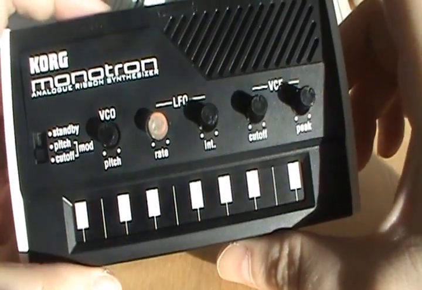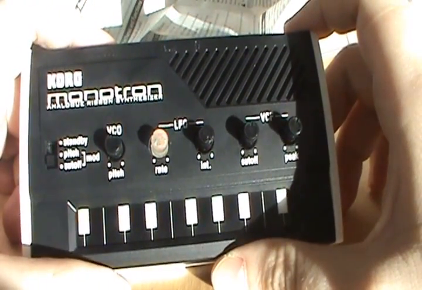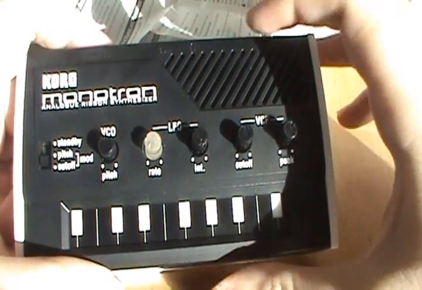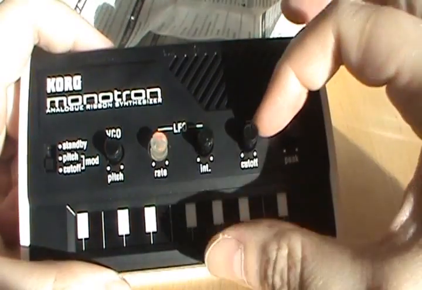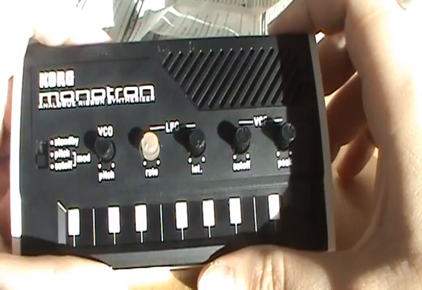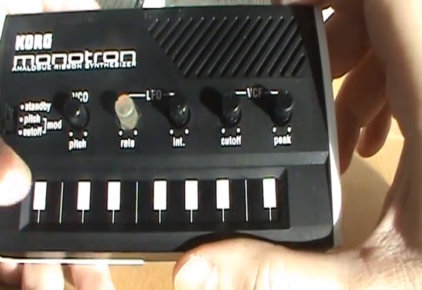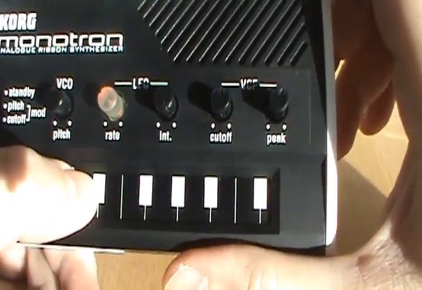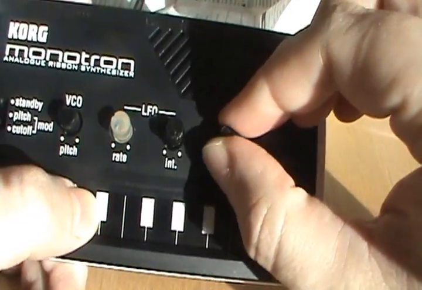Okay, so much for the Korg Monotron. Right now you know how this works, and you have a basic understanding, if you want to make techno music, of how you can make some cool techno effects.